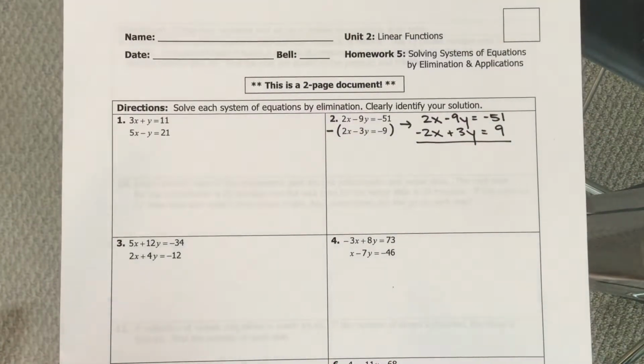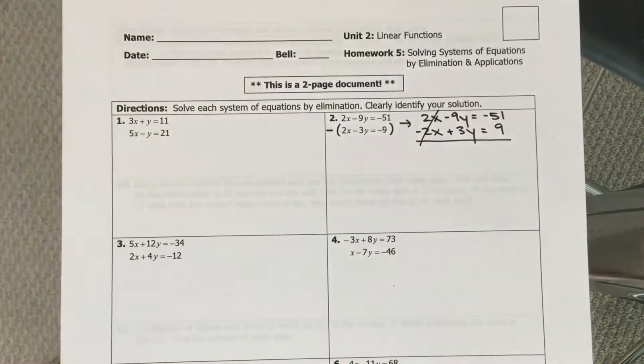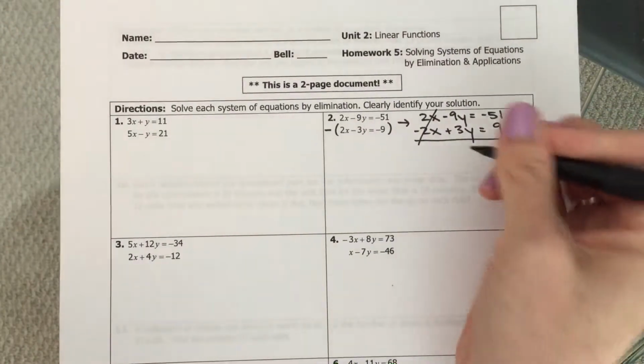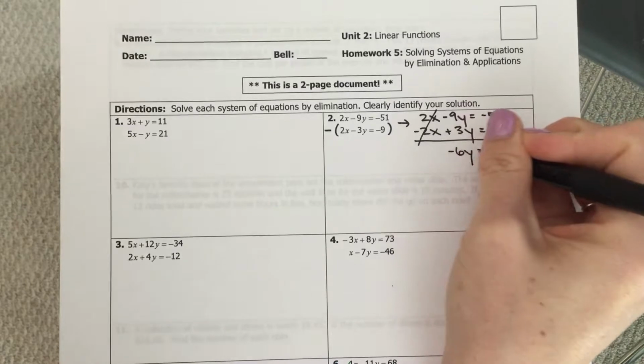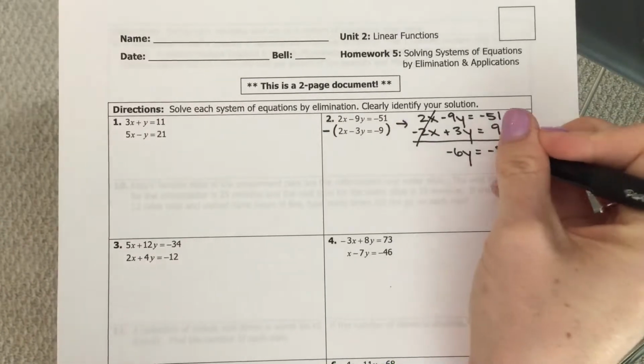That was step 2. Number 3, add or subtract the equations to eliminate a variable. I'm going to say always stick with addition. You're probably going to make one sign error if you do subtraction, but your choice. So we add these together. When we add the x's, they end up canceling each other out. When we add the y's, we get a negative 6y. And then when we add these constants, the negative 51 and the positive 9, we end up with a negative 42.